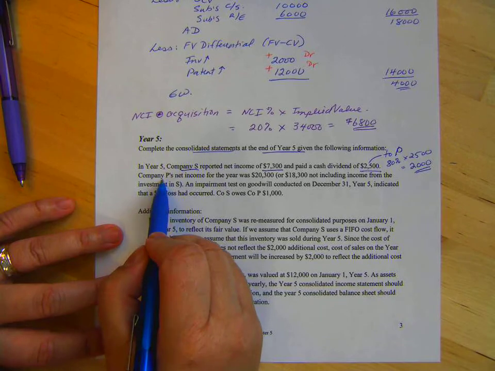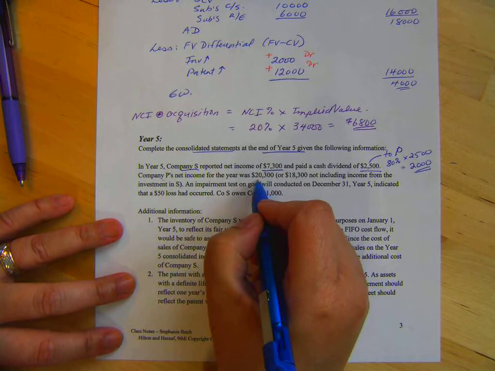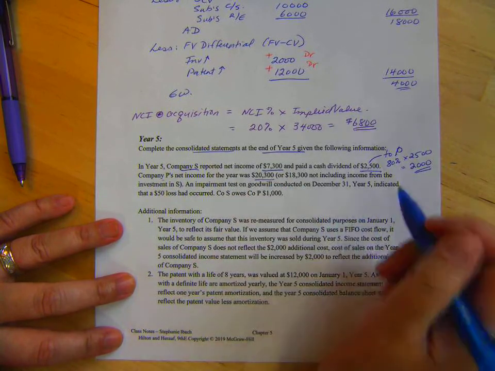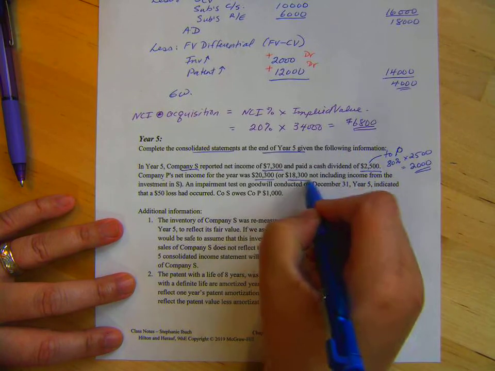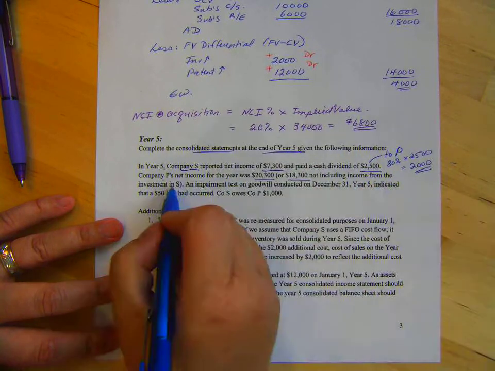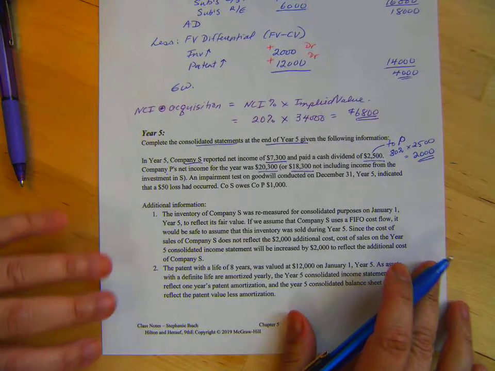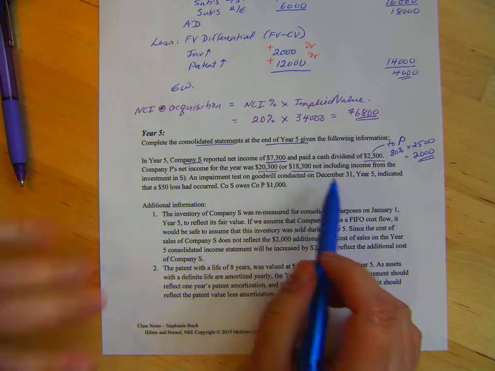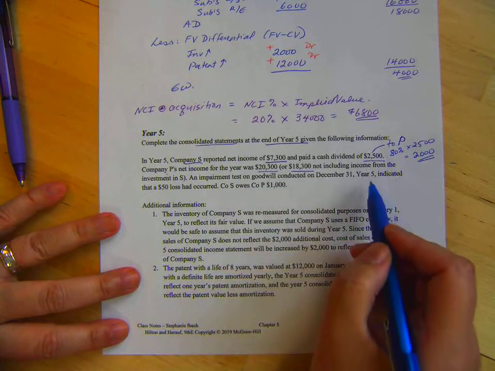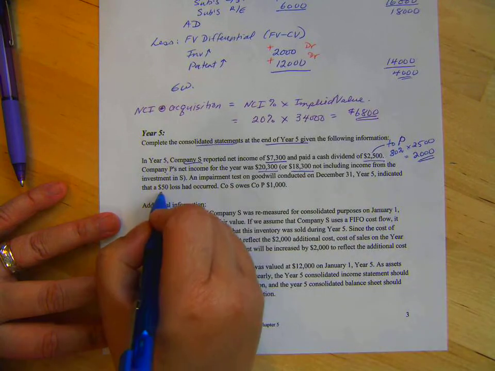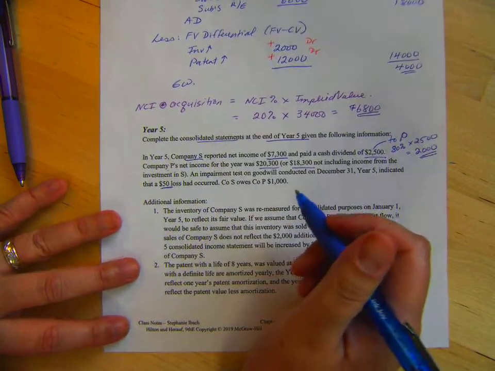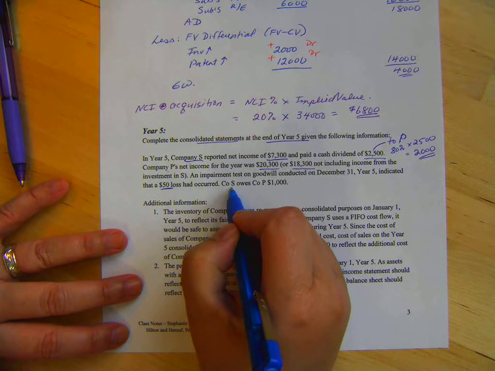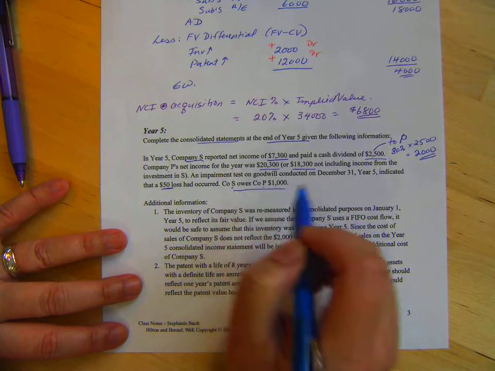Now, KP, the parent's net income for the year was $20,300 or $18,300, not including income from investment in S. An impairment test on goodwill conducted during year 5 showed a $50 loss had occurred, and also the sub owes the parent $1,000.